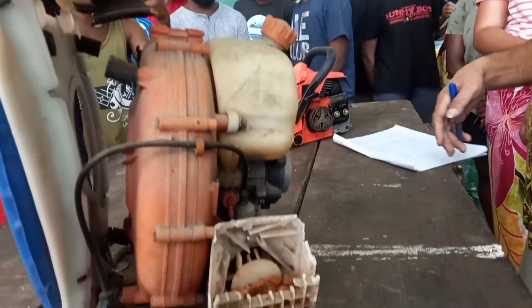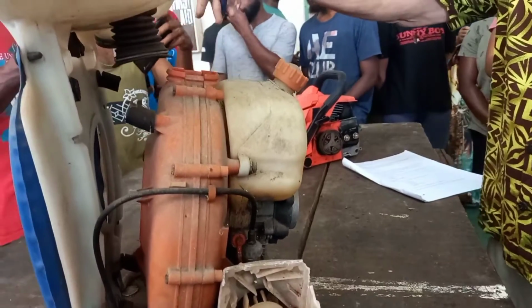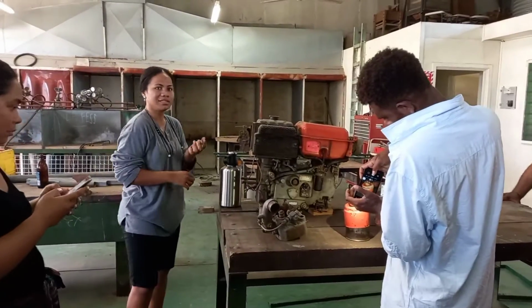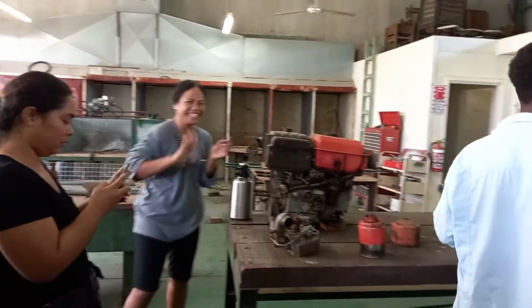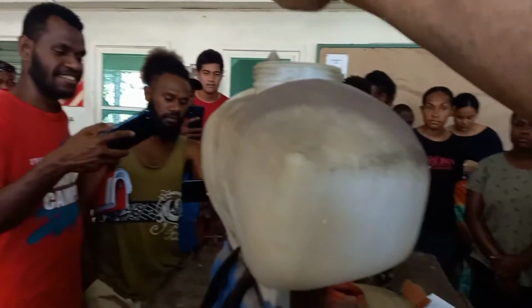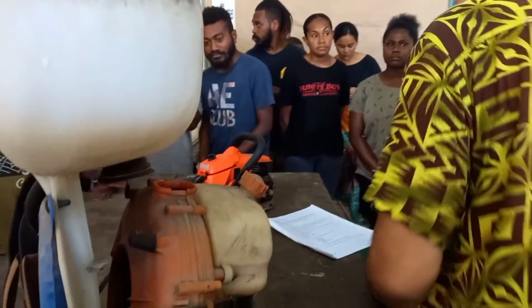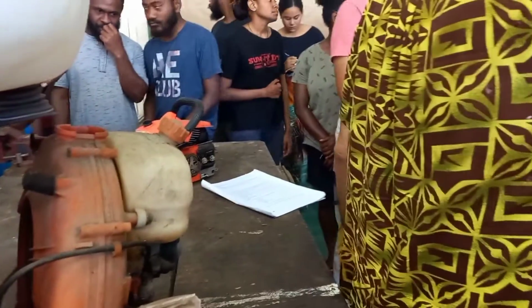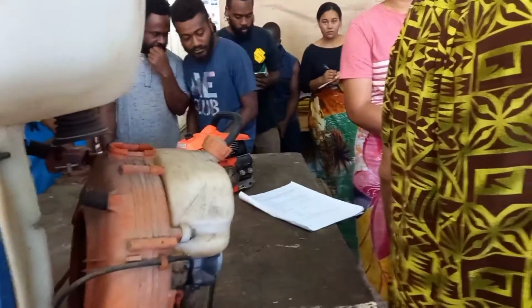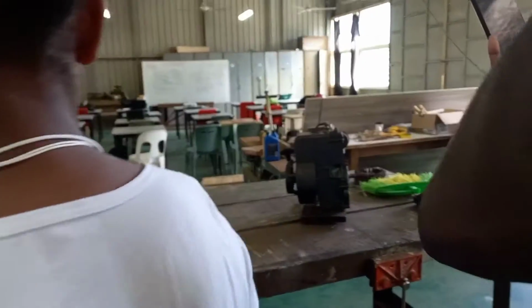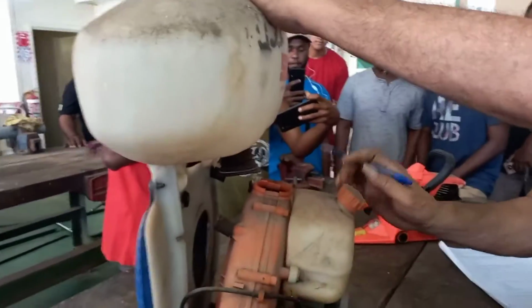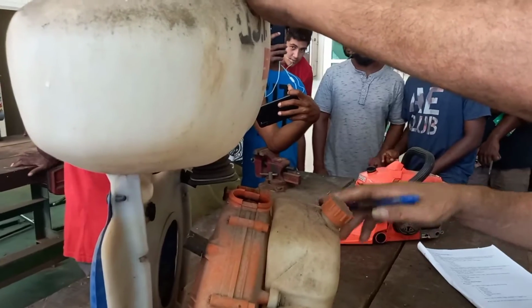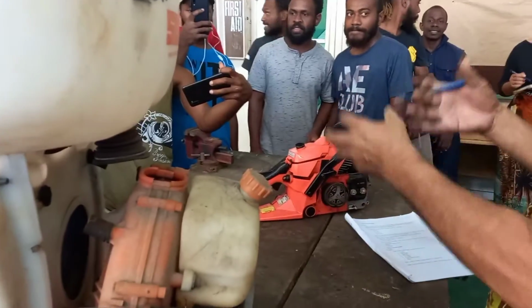Now, for the diesel engine, it has its own oil tank. Although it is not seen there, it will have its own separate oil tank, separate fuel tank. Same with this 4-stroke petrol engine you saw. It's a separate oil tank, separate fuel tank. But in this machine, the fuel tank, which runs on petrol, will also mix together with the oil.